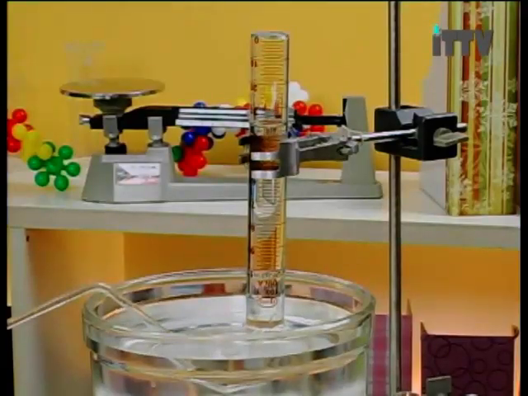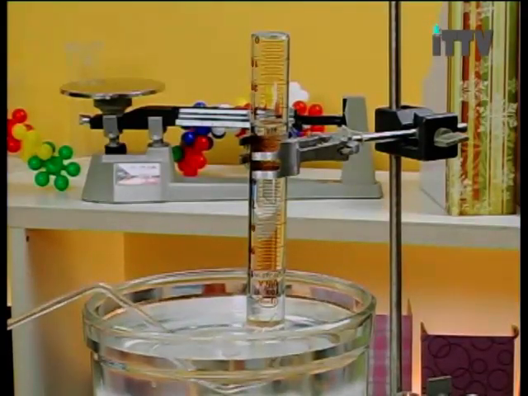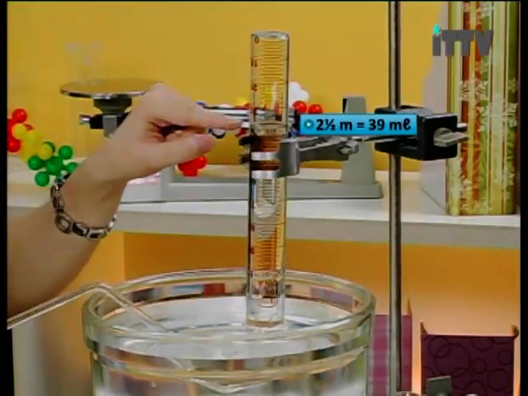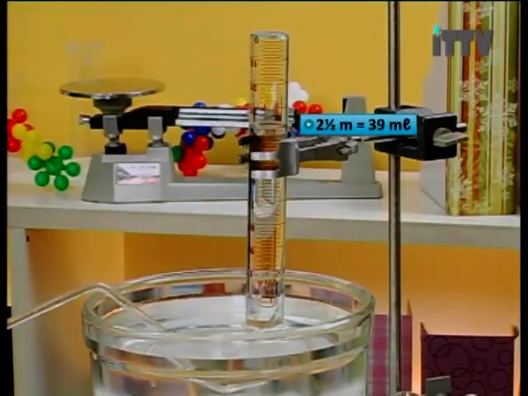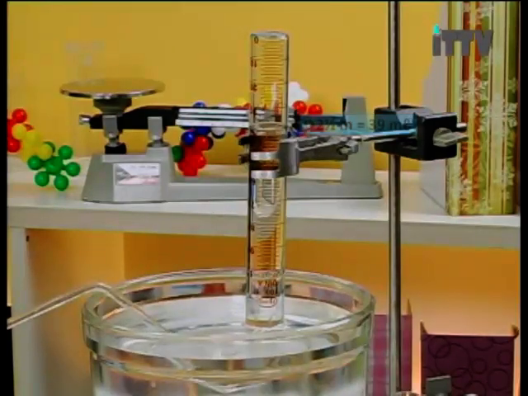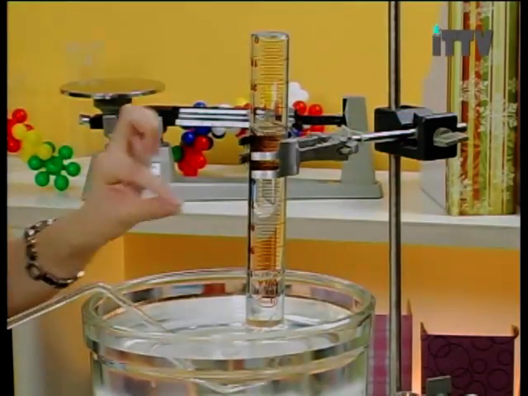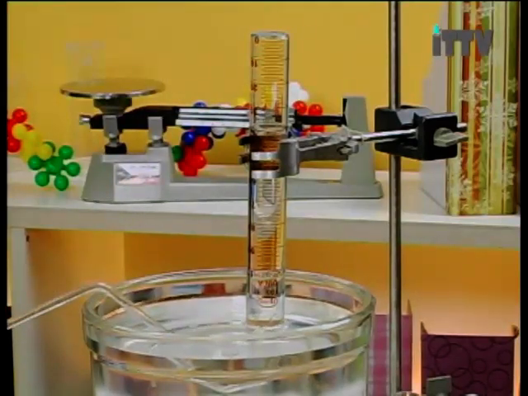Now the next 30 seconds is coming up. Next 30 seconds, we register about 39 mils. I repeat, 39 mils of carbon dioxide gas released. Slowly and surely, bubbles are being released.